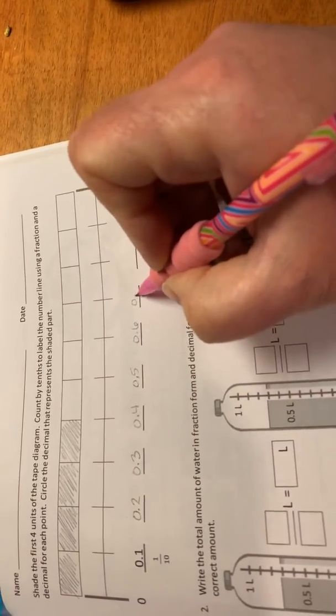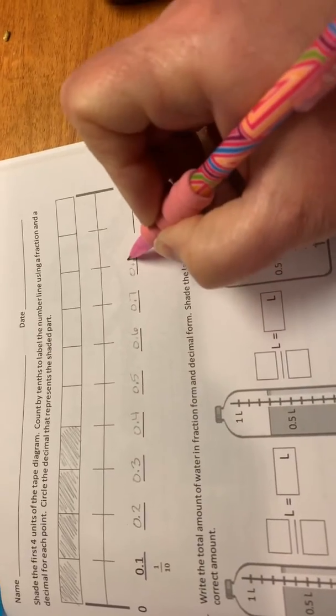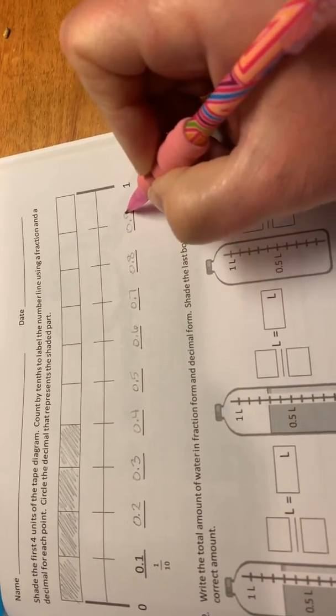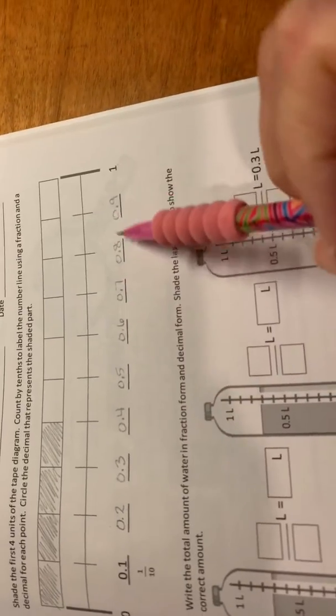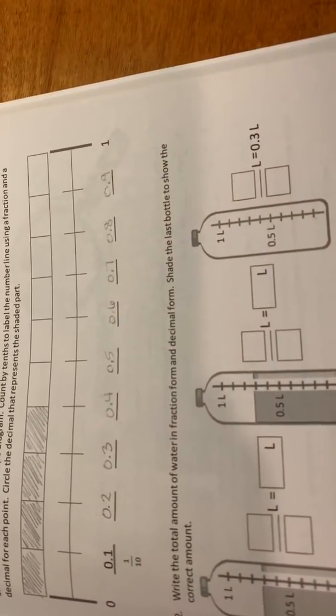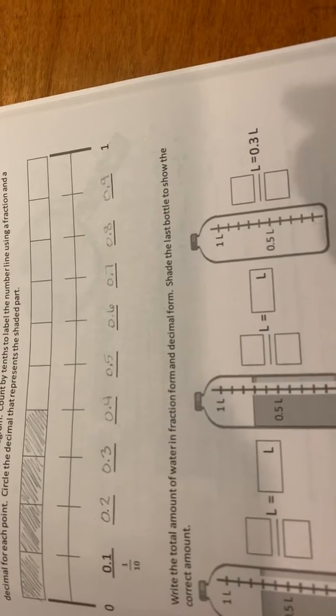0.6, 0.7, 0.8, 0.9, and there's one whole. Another way that these could be said is 2 tenths, 3 tenths, 4 tenths, 5 tenths, 6 tenths, 7 tenths, 8 tenths, 9 tenths. So some people like to say point, some people like to say the tenth.